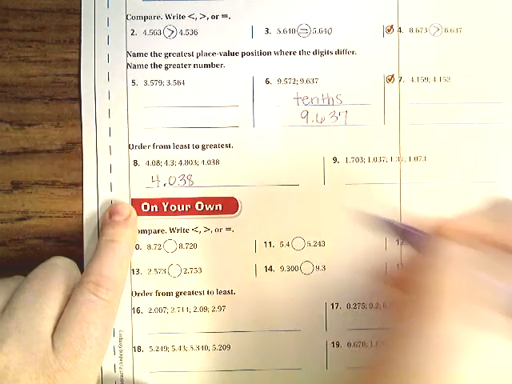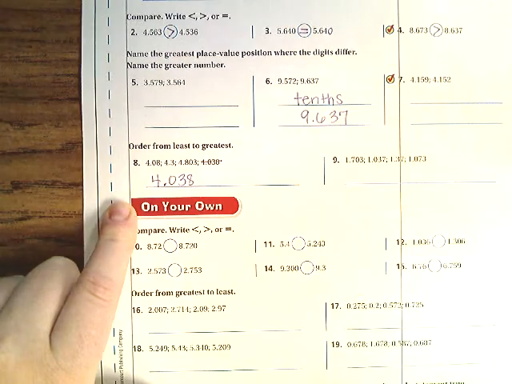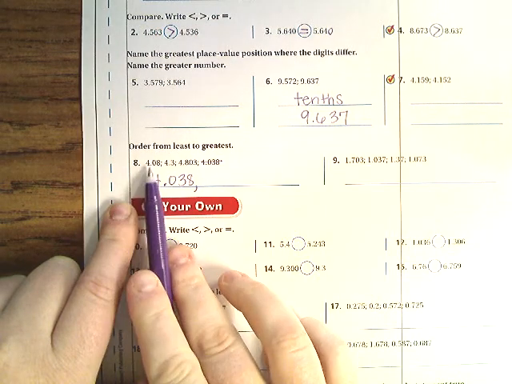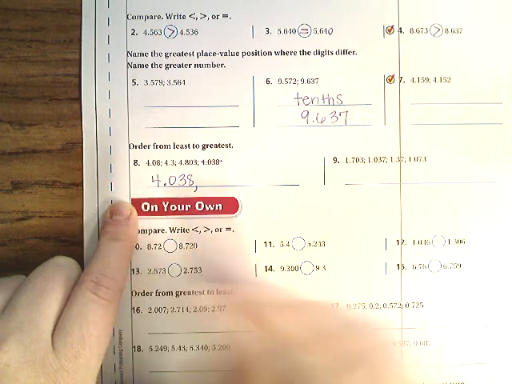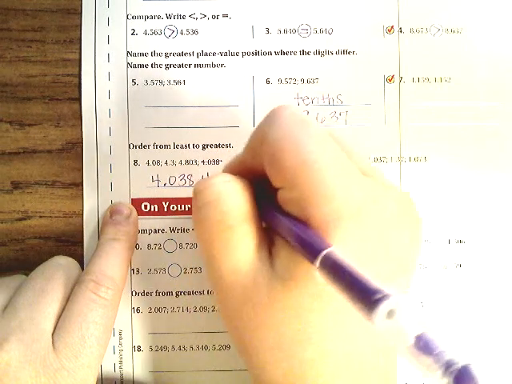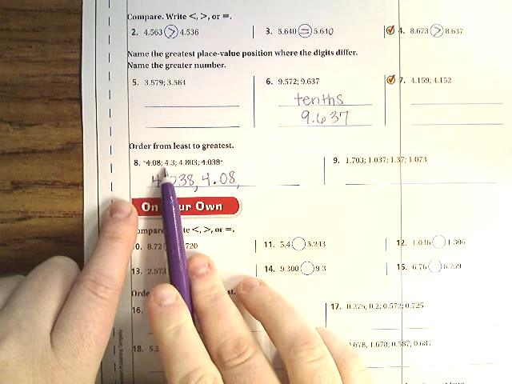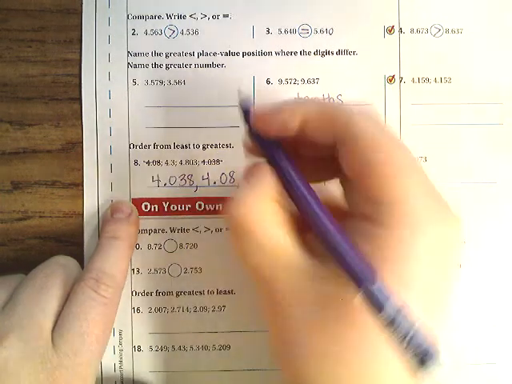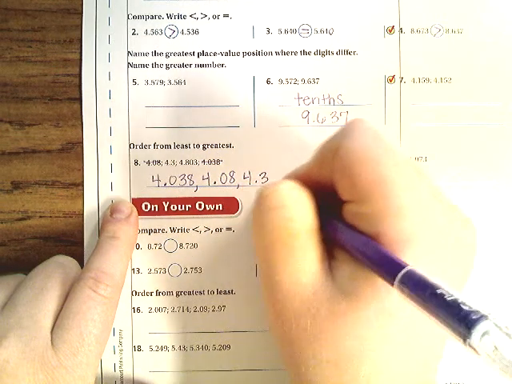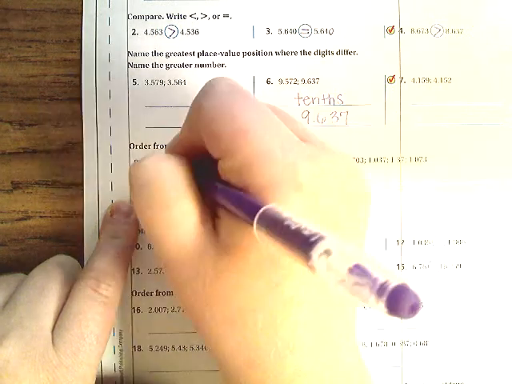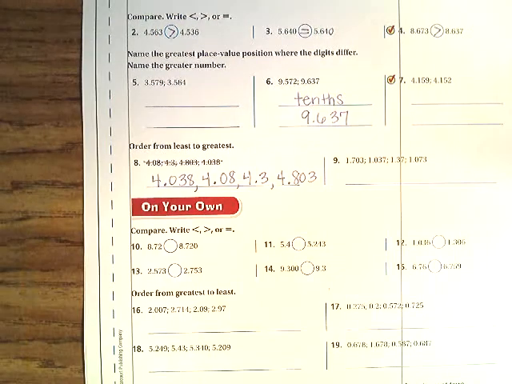4.038. Cross it out. Comma. 4.08. Compare 4.3, 4.8. 4.3 is smaller. And 4.803. Okay. Just writing them from least to greatest, smallest to biggest.